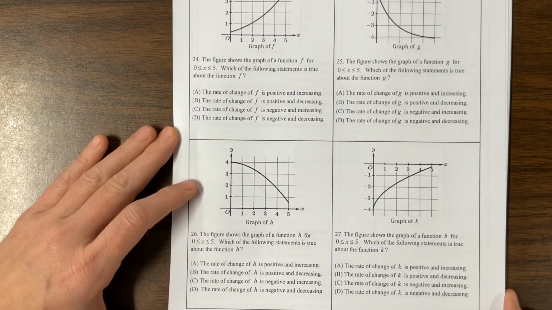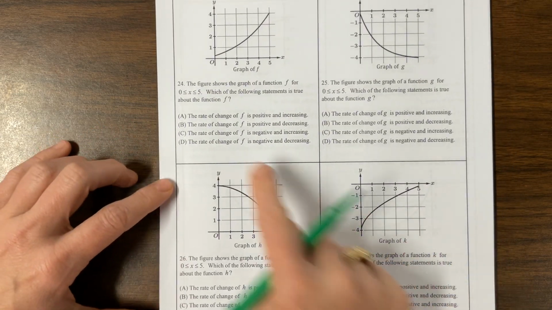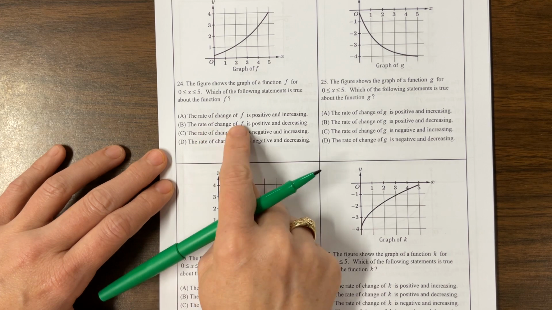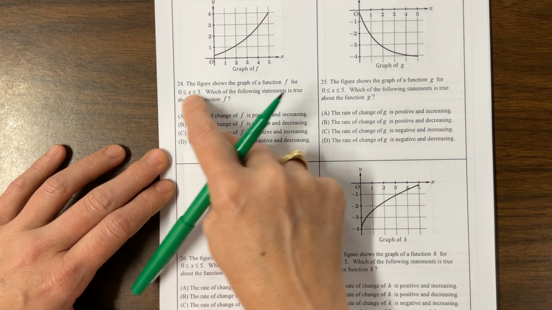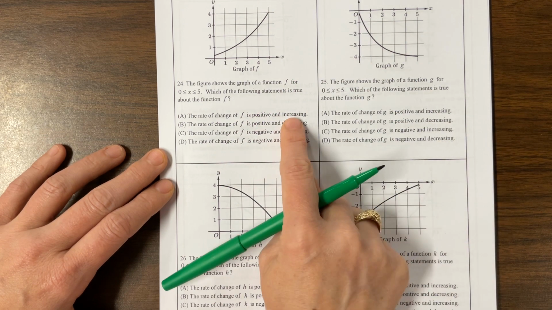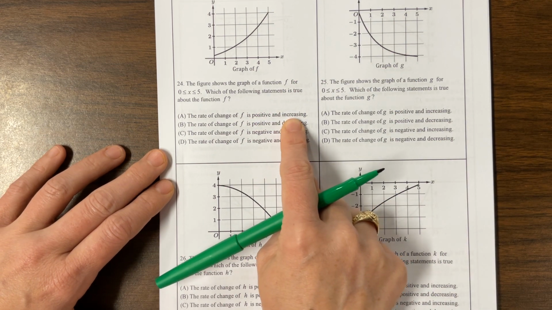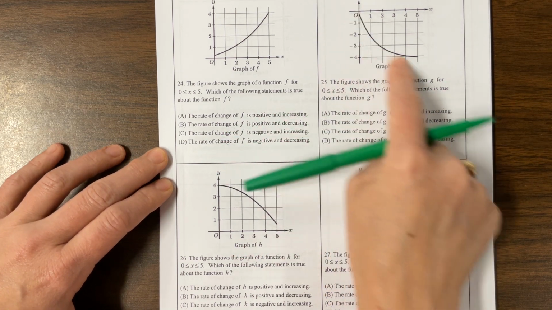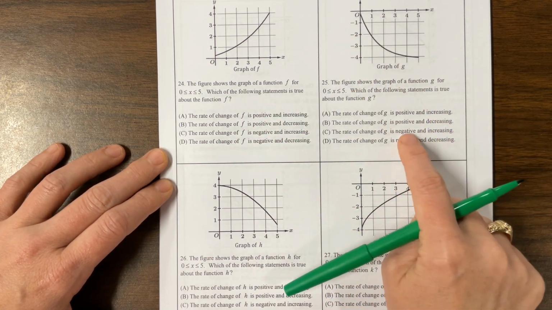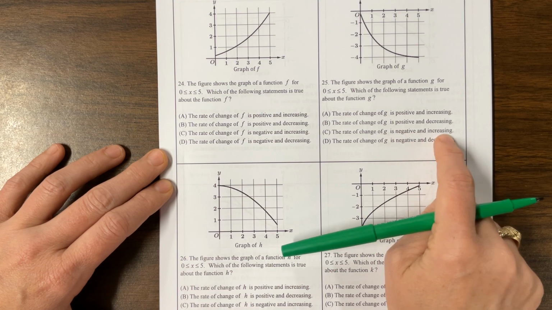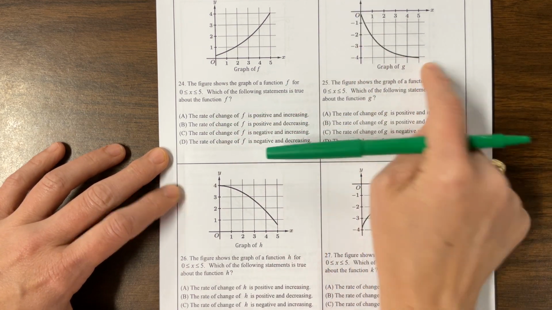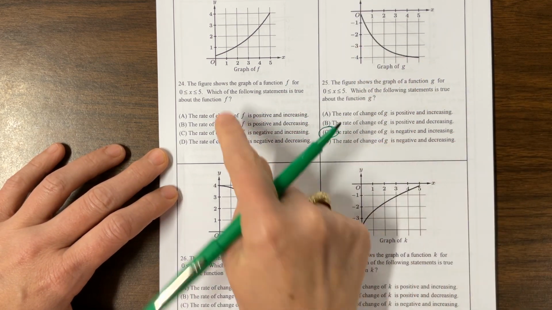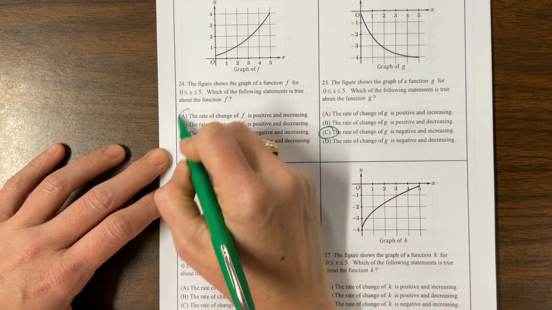Positive and increasing, okay, so this is slightly different. This one the rate of change is positive, which means the graph is increasing, and it's increasing meaning it's concave up. No, this rate of change is decreasing, so the rate of change would be negative. It's concave up, so this is increasing. So what did we say? Negative and increasing. This is positive and increasing.